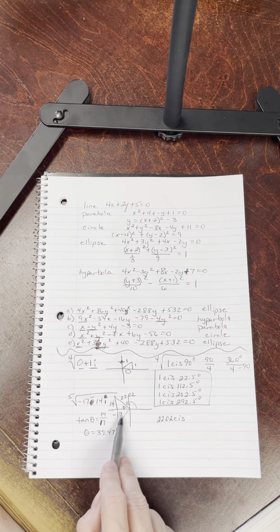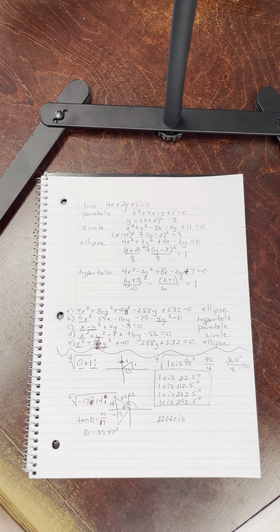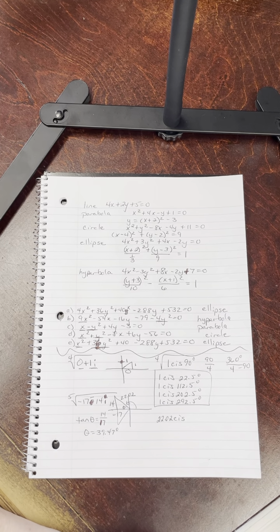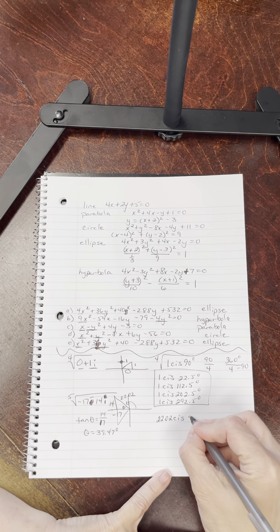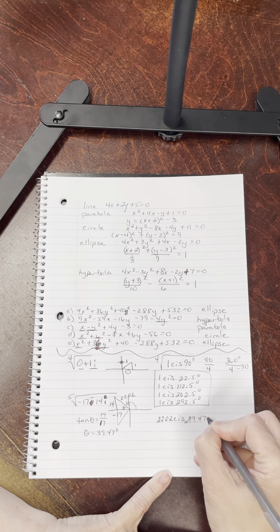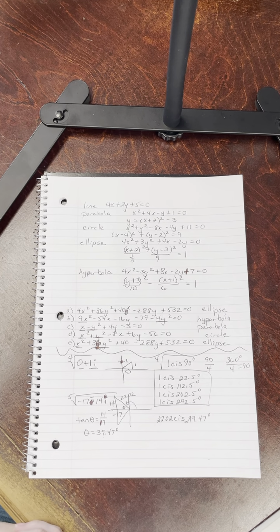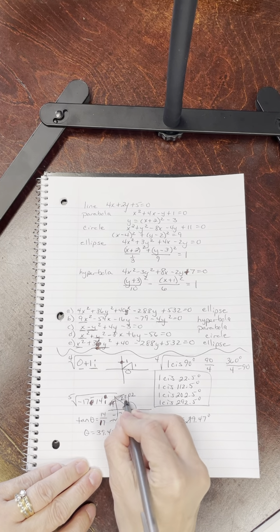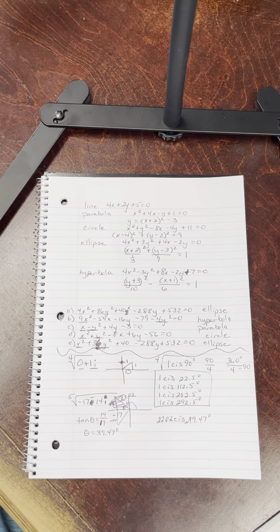My hypotenuse isn't going to change because the Pythagorean theorem works the same. But it's 180 plus the 39.47. Good thing I caught it when I did. So that's 219.47 degrees. Yeah, because that would be negative 14 and that was the negative 17. So let's get rid of all that. Okay, now we should be back on track.